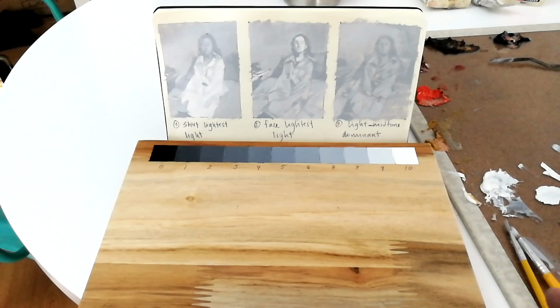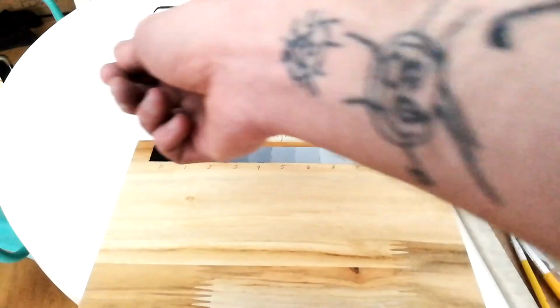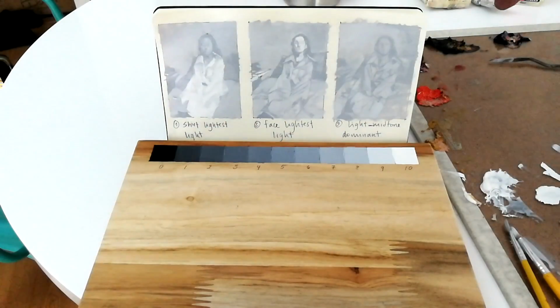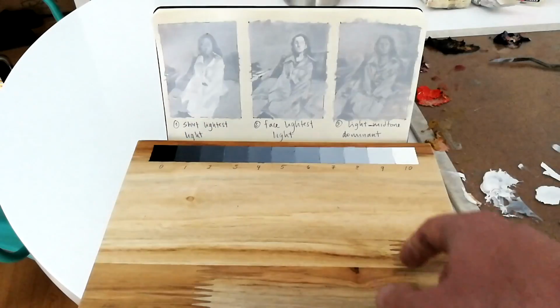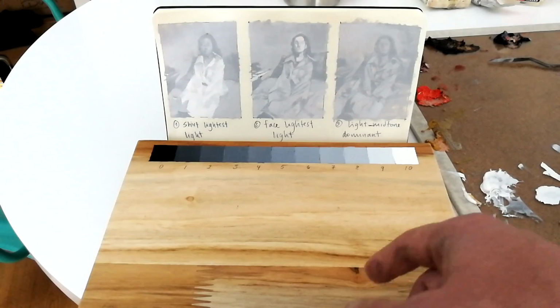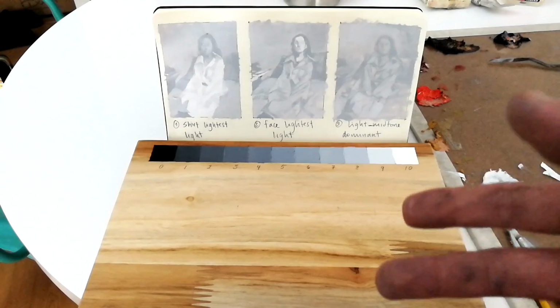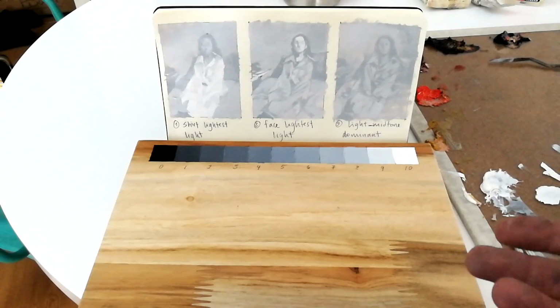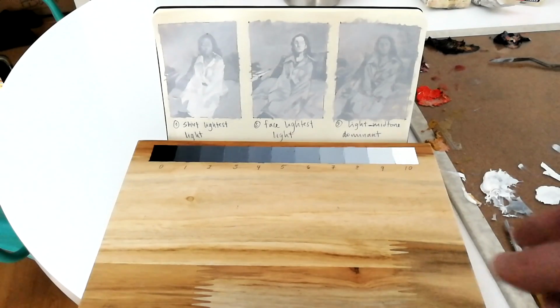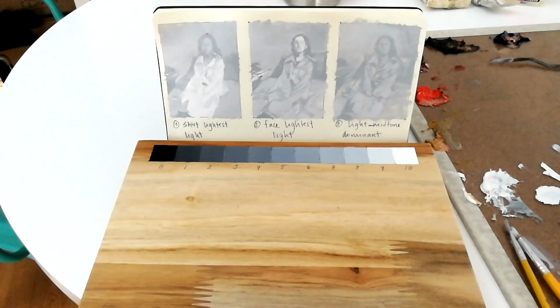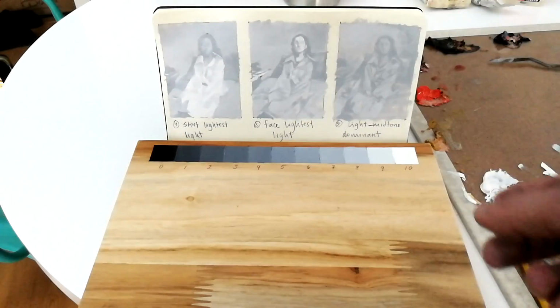It's not just about translating one-to-one what you're looking at into your painting, but it's also interpreting and realizing that in the process of interpreting, you can turn those limitations into very strong tools that work for you and help you guide the viewer through your painting.